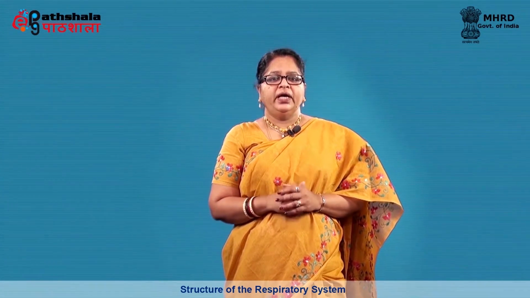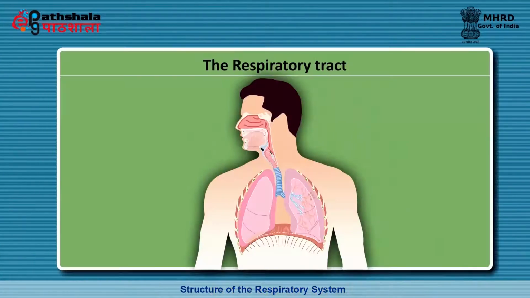We move on to the second question now. What is meant by the respiratory tract? The respiratory tract is in fact a series of conducting passages for the air from the atmosphere to the lungs and back. By definition, the anatomical structure through which air moves in and out is called the respiratory tract or the respiratory system.